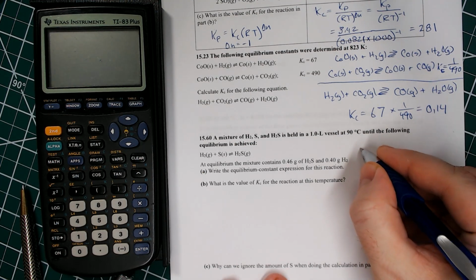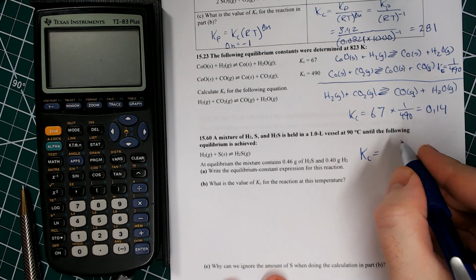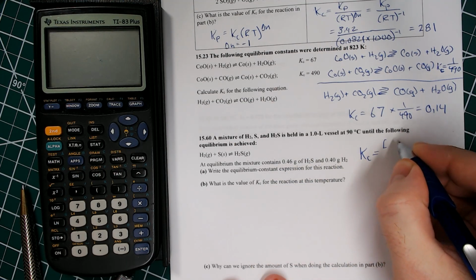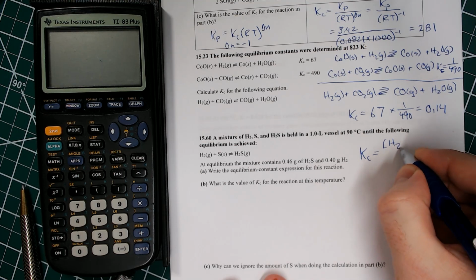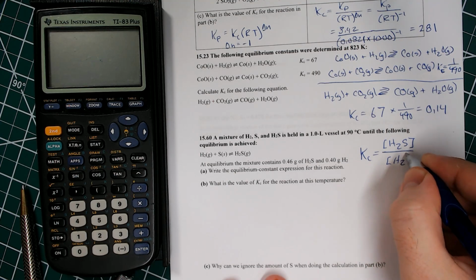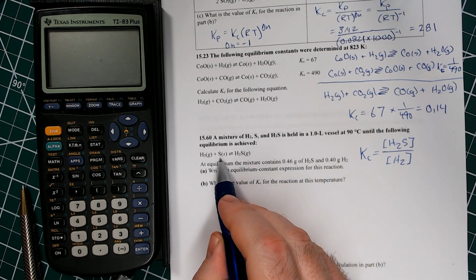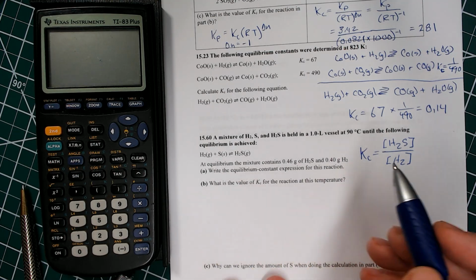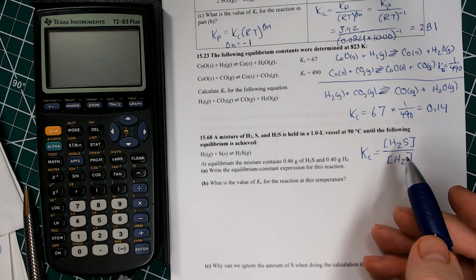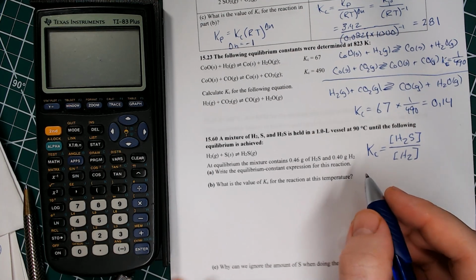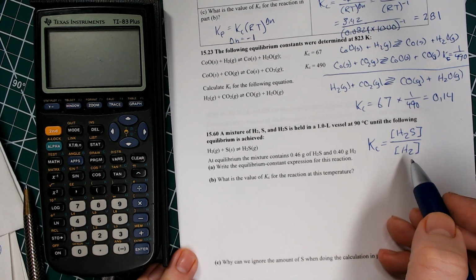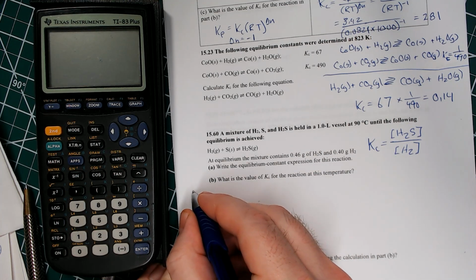So here is what our equilibrium constant expression would look like. Since it is asking for Kc, I am going to put it in terms of concentrations. So we'll have the concentration of H2S divided by the concentration of H2. You'll notice that the concentration of sulfur is not included because it is a solid. So we want to determine what the value for Kc is going to be. To do that, we need to get the concentration of H2S and the concentration of H2 at equilibrium.